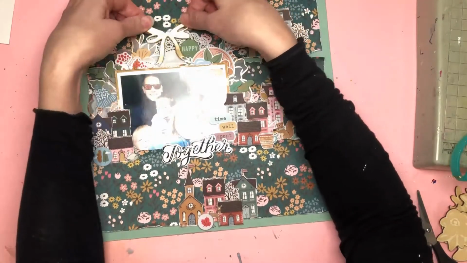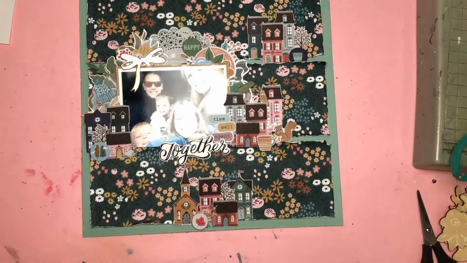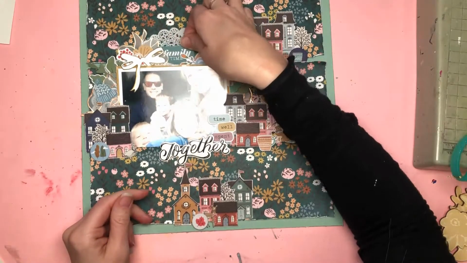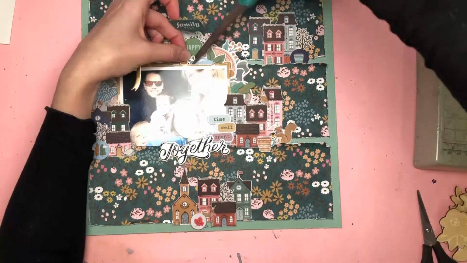That's a gold colour, so that went well with the mood board, and I just wasn't quite sure where to add it. I liked it there, but I wanted to still have this gap with the doily that's really bothering me, so I wanted to kind of cover that up. So I tried the bow up there, didn't like it, moved it back.